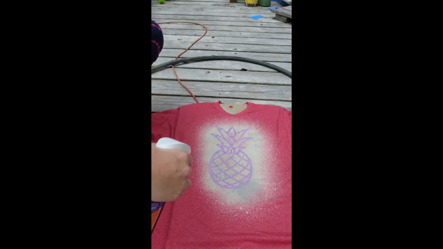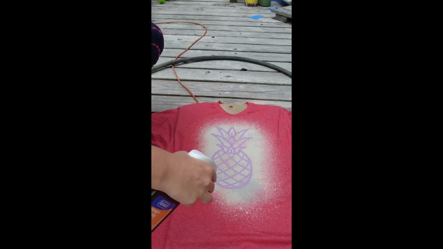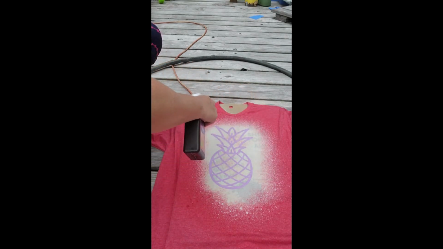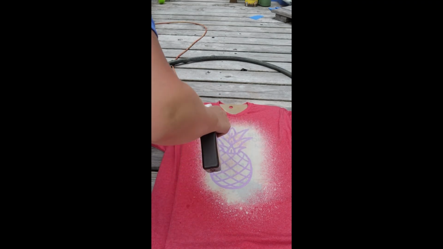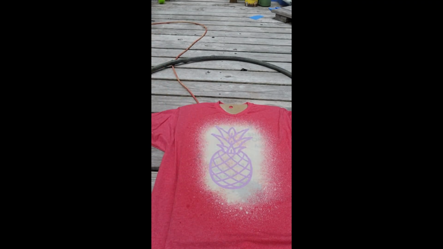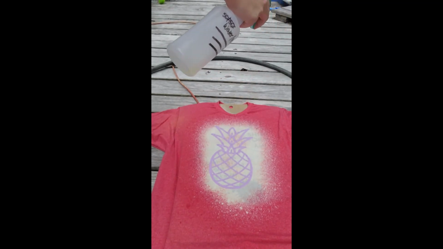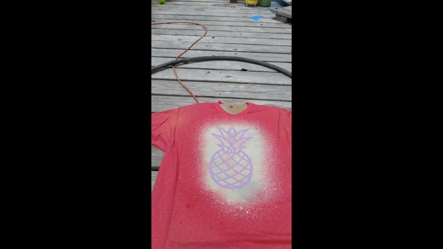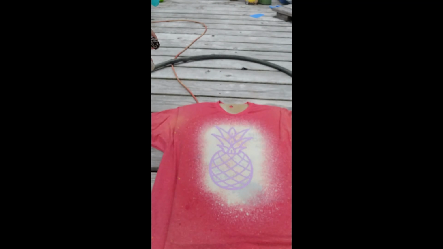Like I said, my client really didn't want a full bleach anyhow, so this is kind of a little bit more bleaching than she was even hoping to see. So let's do that, and then I'm going to give the rest of the shirt a little bit of a pattern, so it all can kind of blend good.